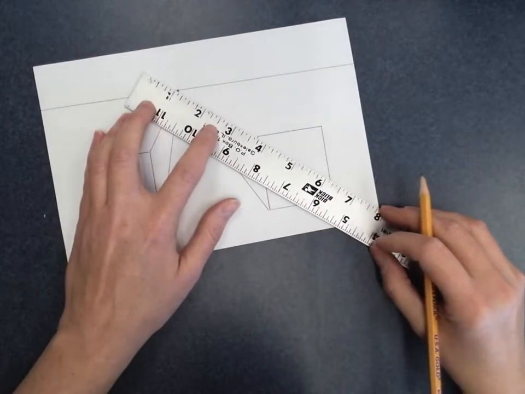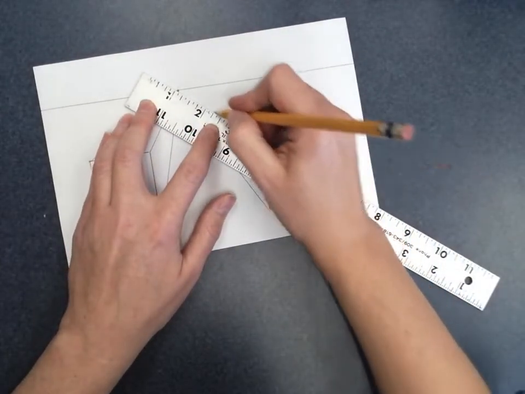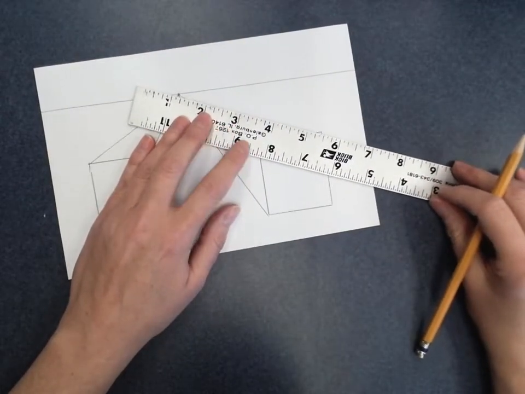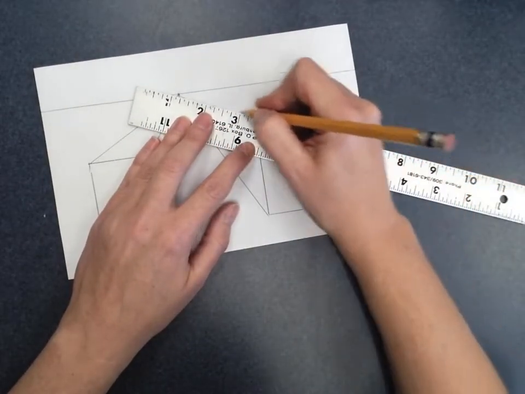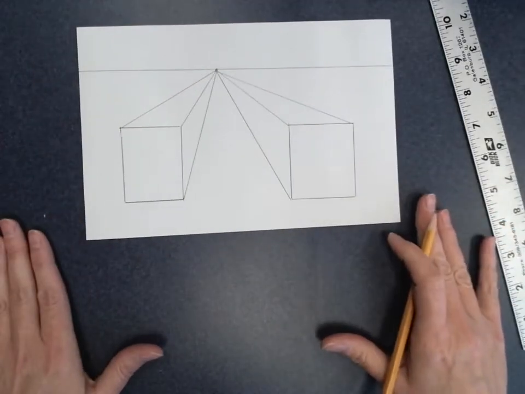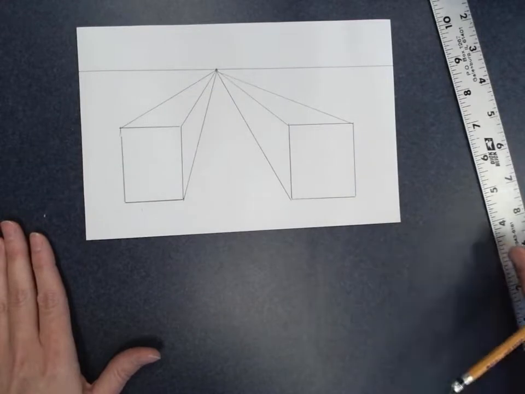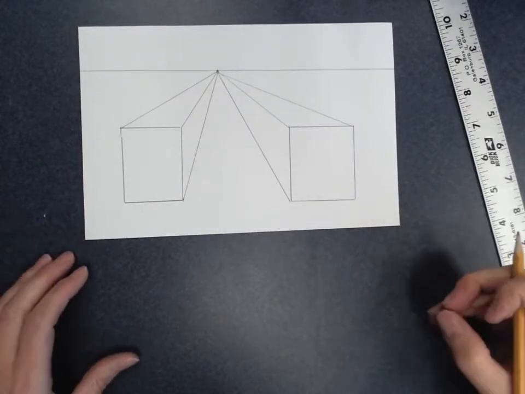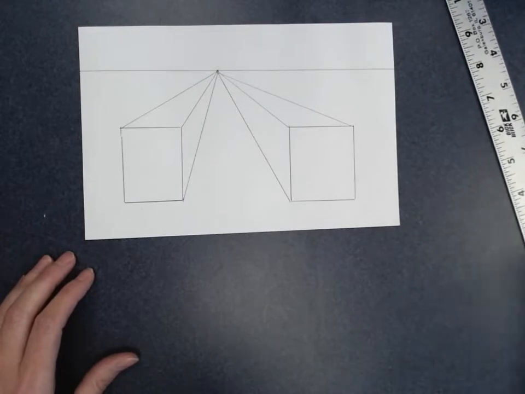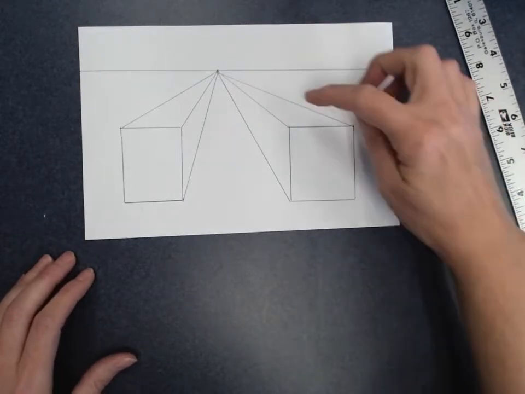I will repeat these steps with this rectangle, using the ruler as the straight edge. Make sure that ruler is straight and totally lined up. Now, I have the perspective part of the project done. So you have the illusion of 3D boxes coming from a vanishing point, or converging at a central point on the horizon line.